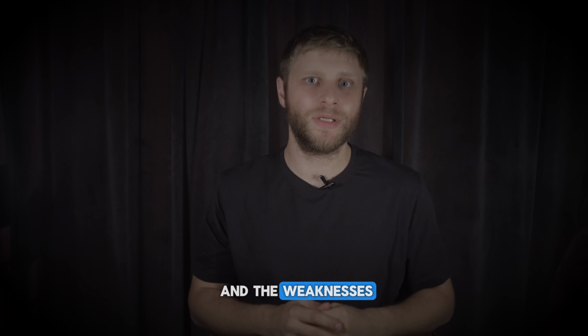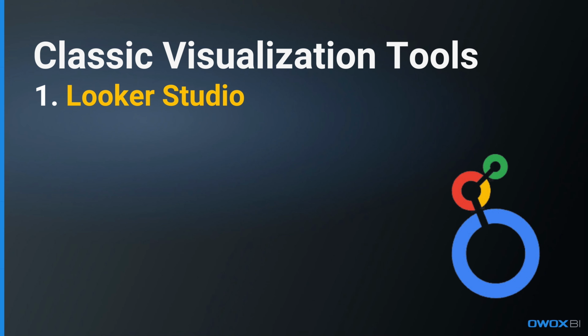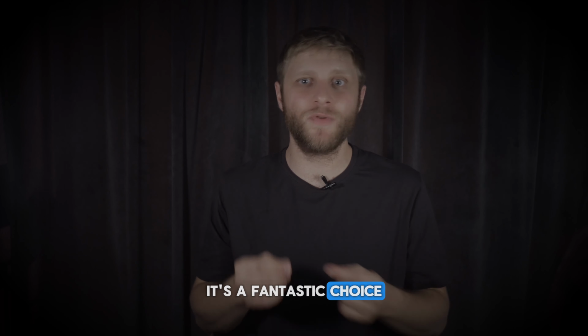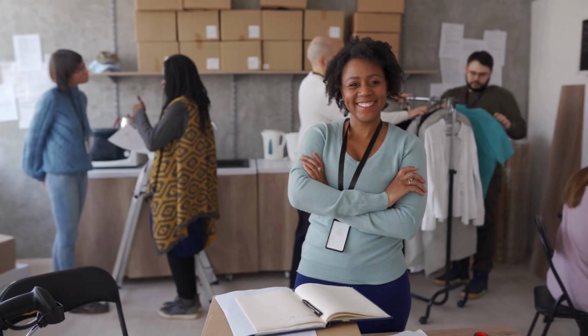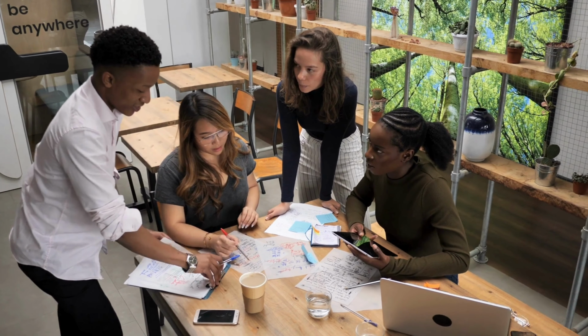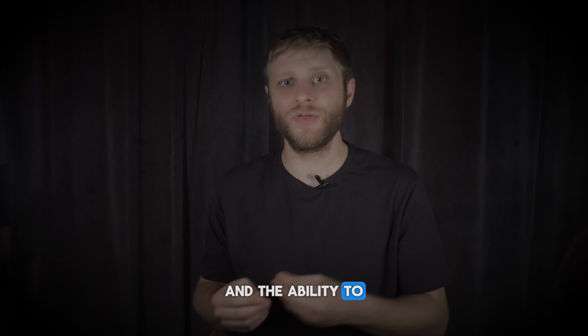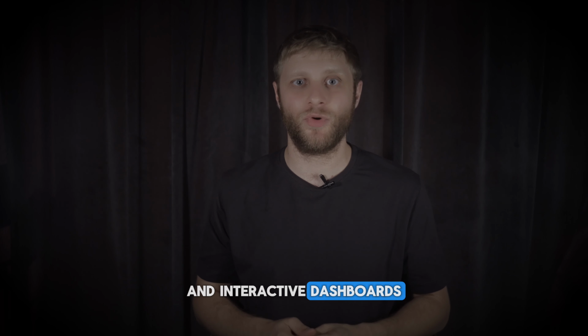First, Looker Studio is user-friendly and integrates seamlessly with other Google services like BigQuery, Google Sheets, and Google Analytics. It's a fantastic choice for businesses that need to create reports quickly and make them accessible across the team. Plus, it's free, which is a huge benefit especially for smaller businesses or teams with limited budgets. Agencies prefer Looker Studio for its simplicity and the ability to create shareable and interactive dashboards.